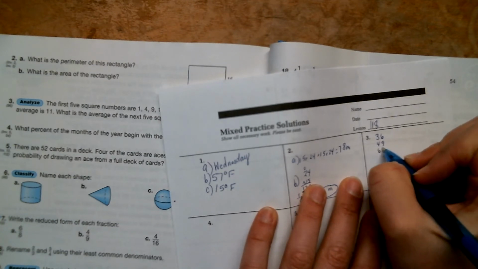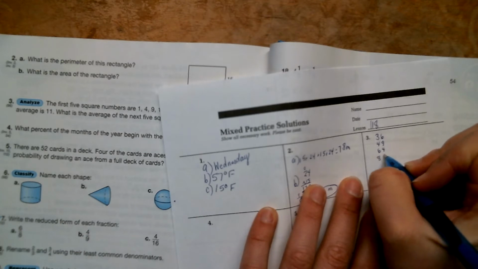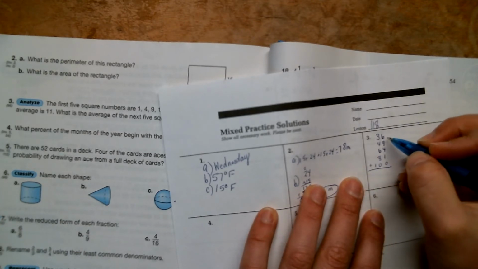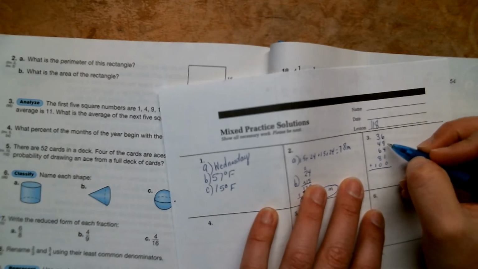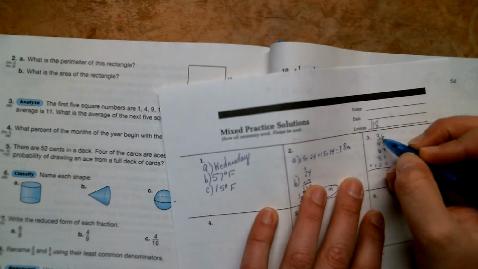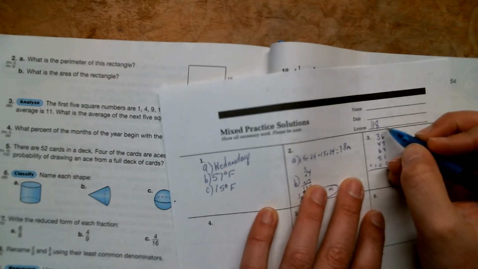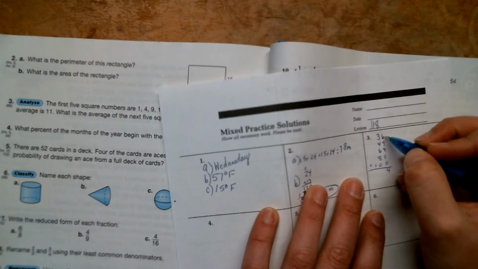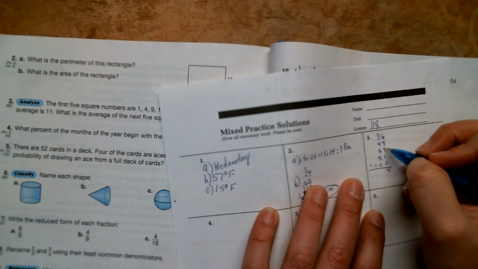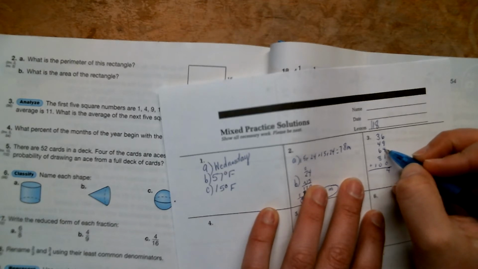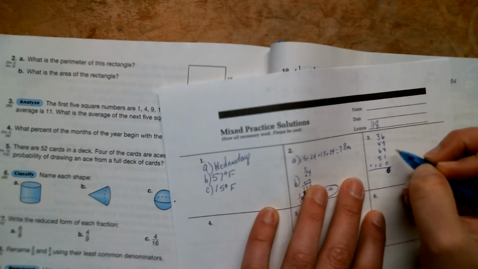8 times 8 is 64. 9 times 9 is 81. 10 times 10 is 100. So we add those together. 6 plus 9 is 15. Plus 4 is 19. Plus 1 is 20. That's where Miss Smith went wrong.